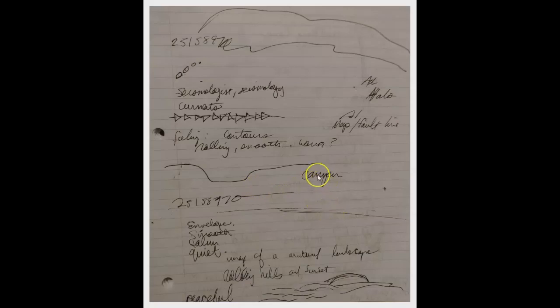At these ordered objects or aspects. Feeling, contours, rolling, smooth, warm. Again, we get these feelings. And we've got a canyon with a depression, a valley. Envelop. Smooth, calm, quiet. Why is smooth important? I'm not sure.